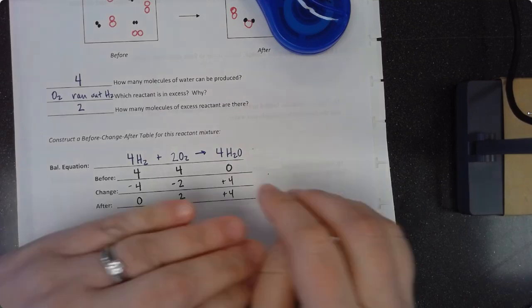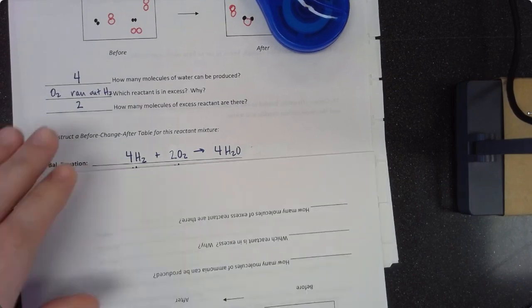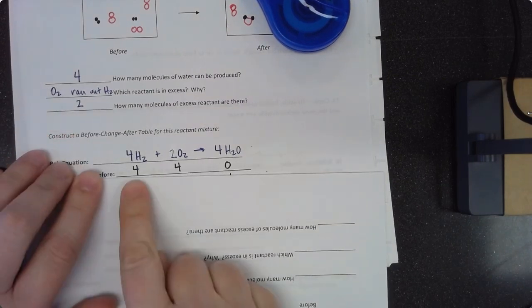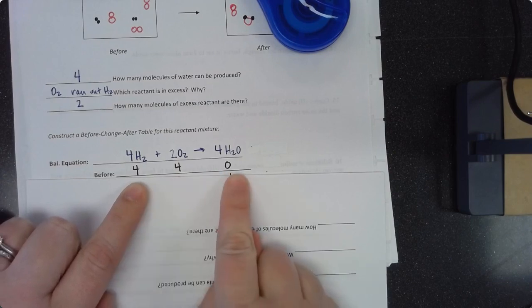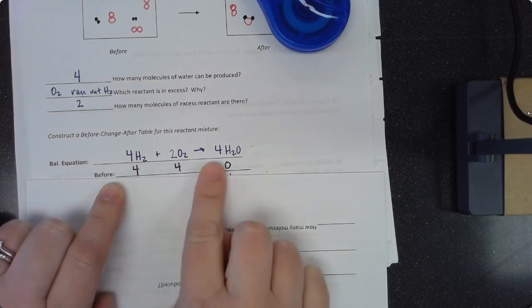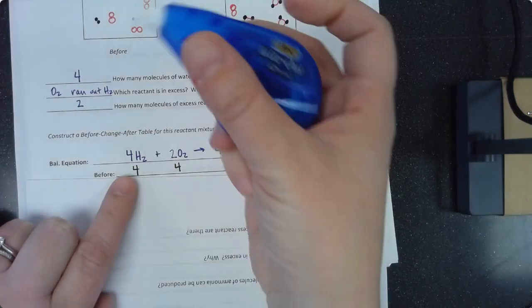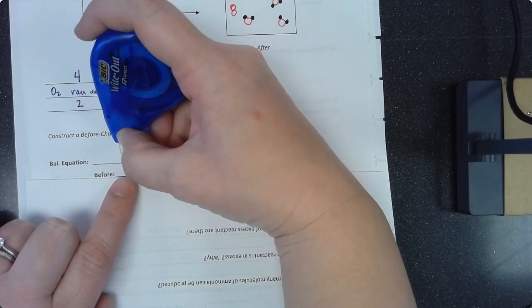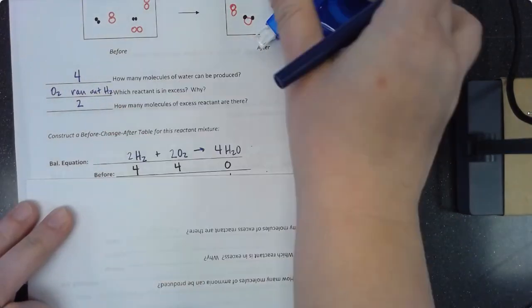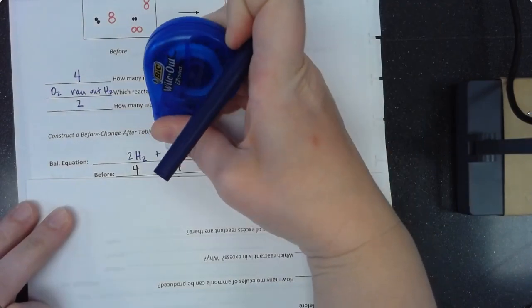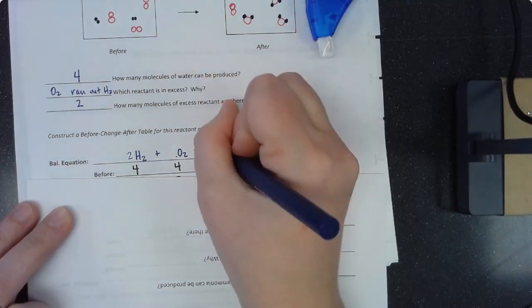So now if we take a look at this, I'm looking for something that's blank. We know that before we started with 4 moles of hydrogen and 4 moles of oxygen and no water. Actually, you guys see this up here. We could edit this some more. Do you guys see how we could edit it some more? We're gonna divide everything by 2. So I'm gonna make this 2H2 and 1 O2 and 2H2O.